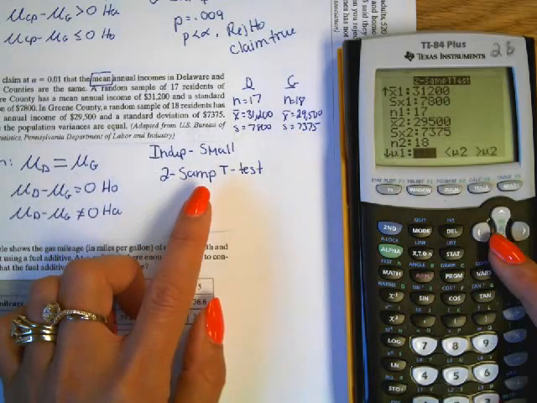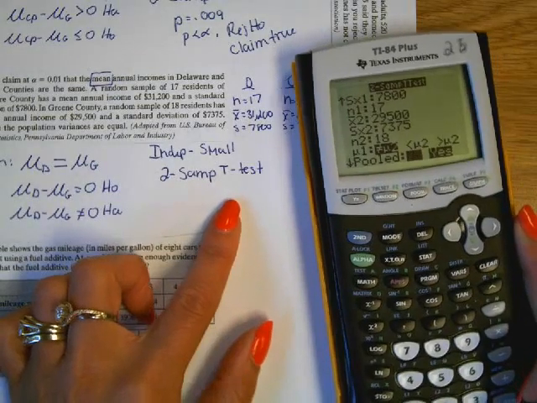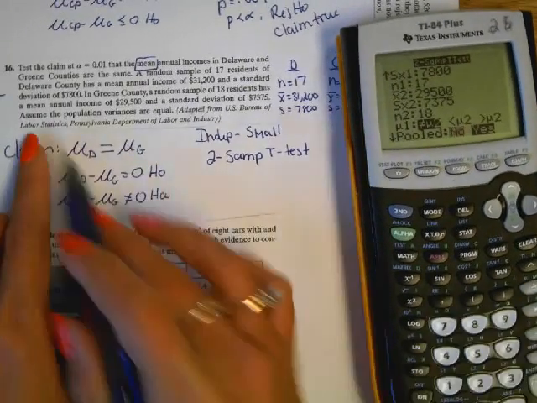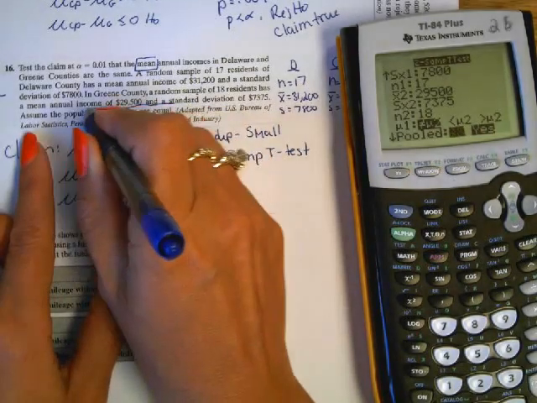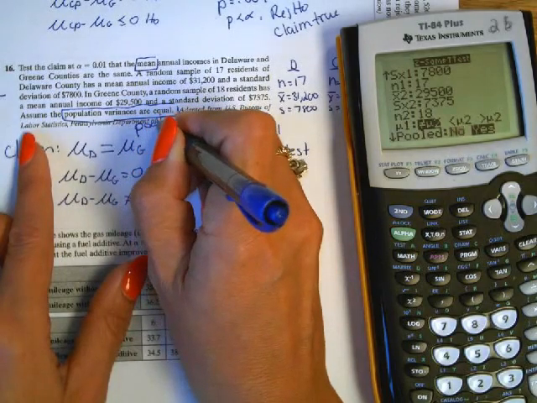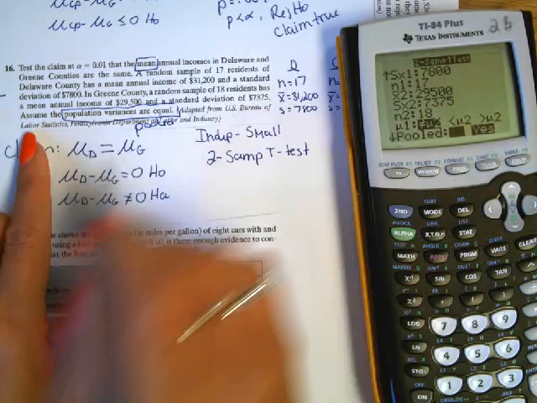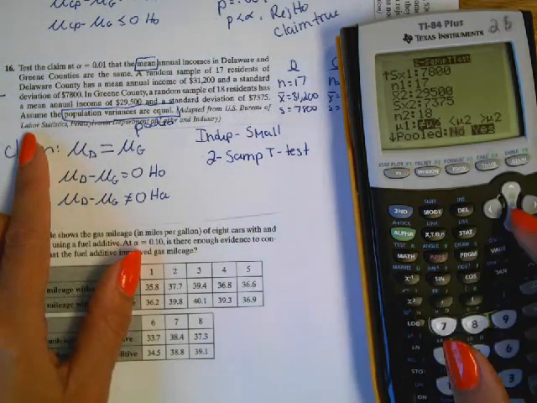Ha is not equal to, oh, pooled or not pooled? Do you remember how to tell? Assume the population variances are equal. What does that mean? Pooled. If you remember from the notes, if they're not equal, it's not pooled. That has to be given. So we are pooled with a yes.